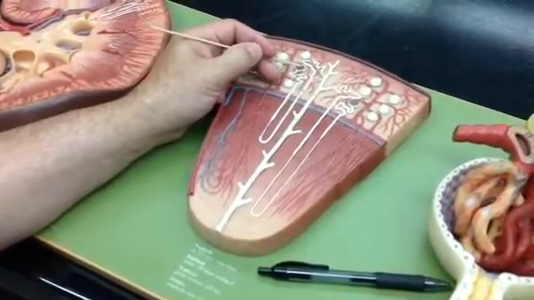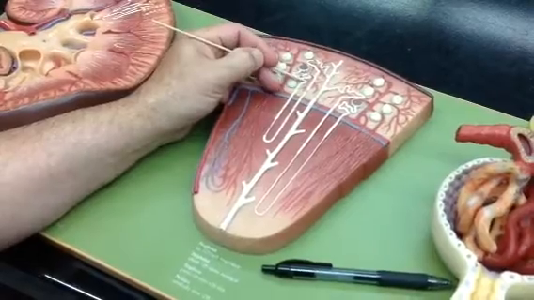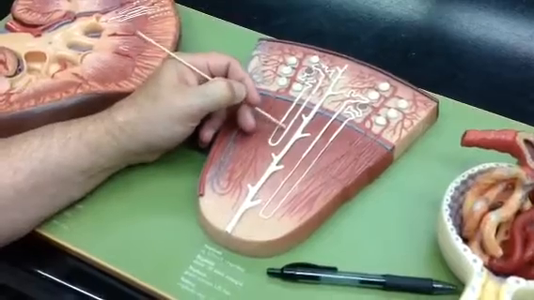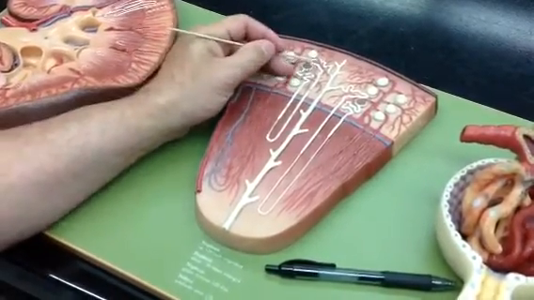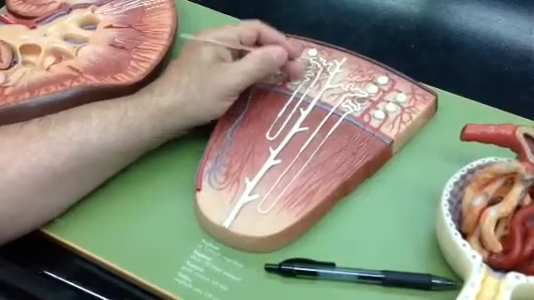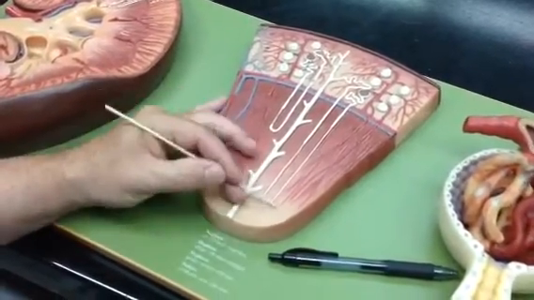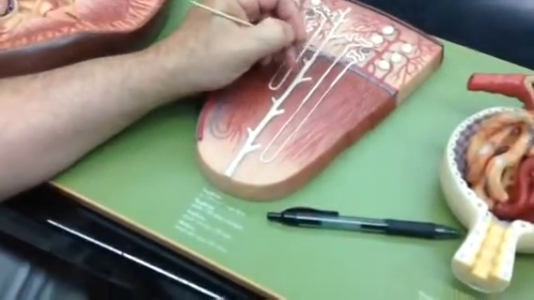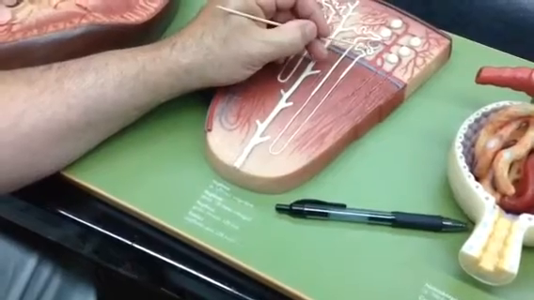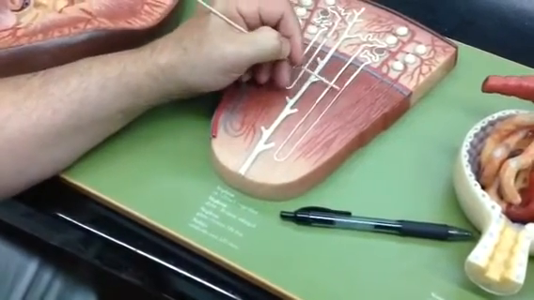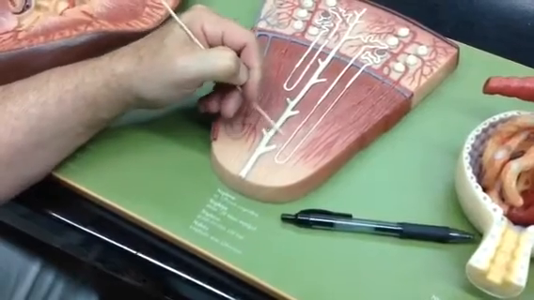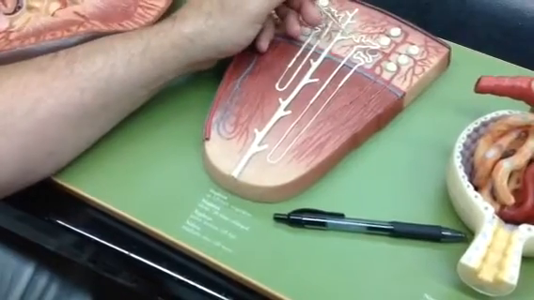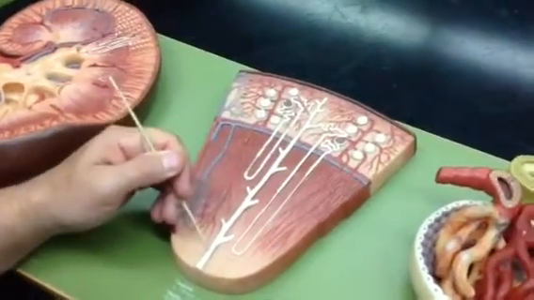Okay, so off of Bowman's capsule, you have your PCT, thick descending, thin descending branch of the loop of Henle, thick ascending branch of the loop of Henle, DCT, connecting duct, collecting duct, and down at the papilla, papillary duct. Okay, this nephron over here, here's Bowman's capsule, PCT, thick descending, thin descending, thin ascending, thick ascending branch, DCT, connecting duct, once again collecting duct, papillary duct.